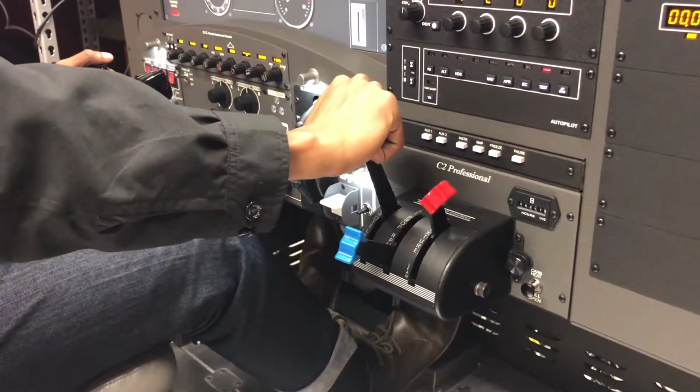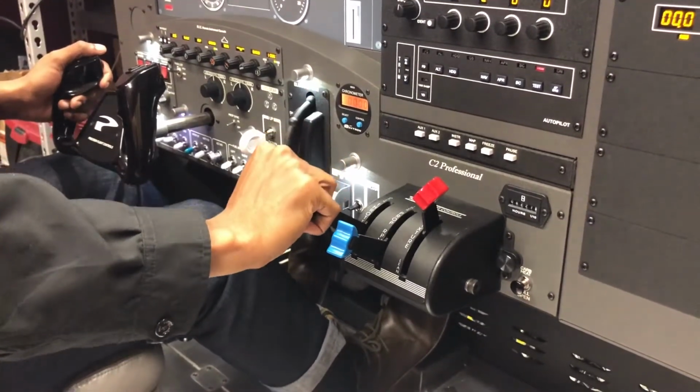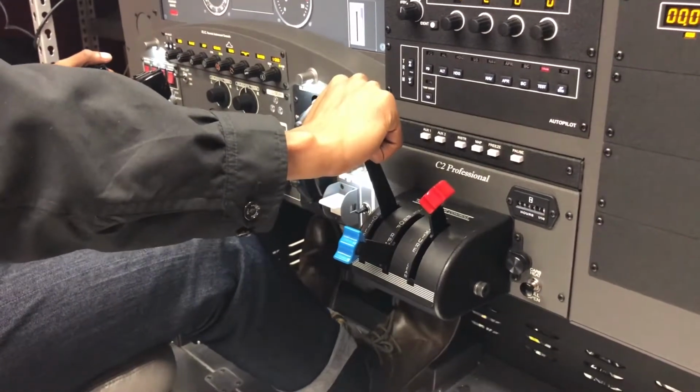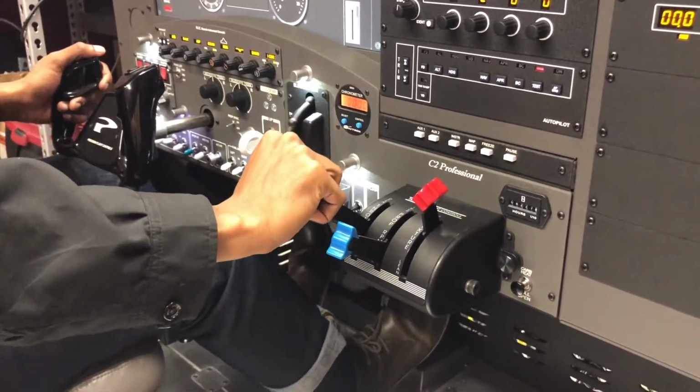Then, we have our throttle. The throttle is responsible for outputting power on the aircraft. Pushing the throttle up increases our thrust, and pushing our throttle down decreases our thrust, as shown here.